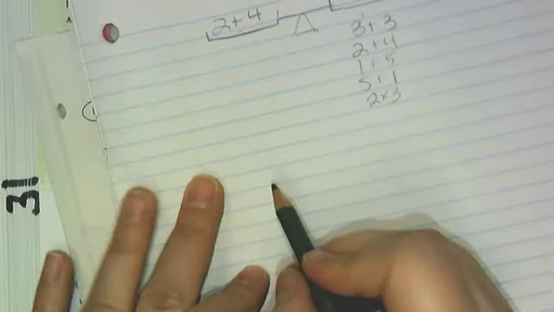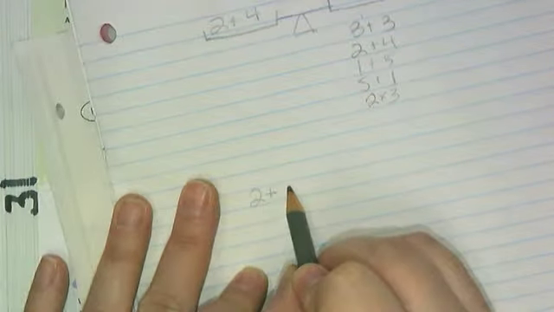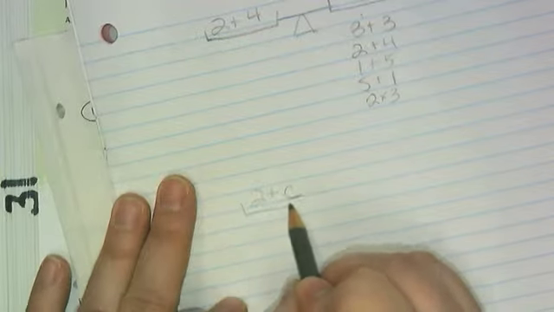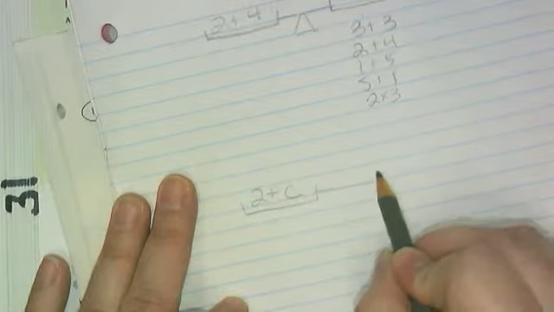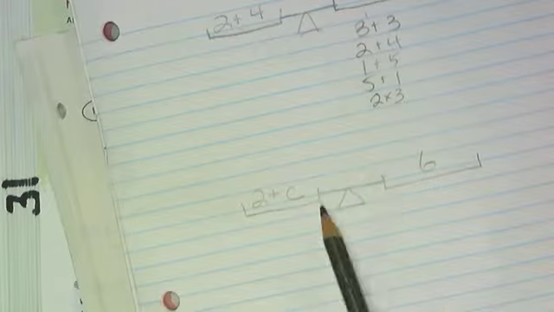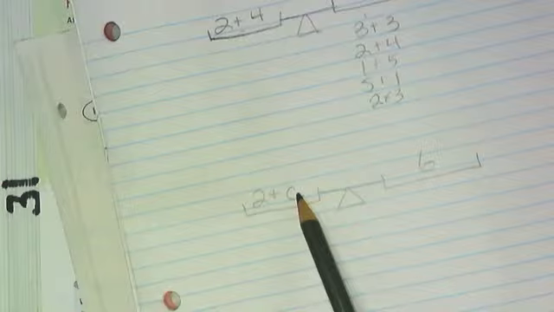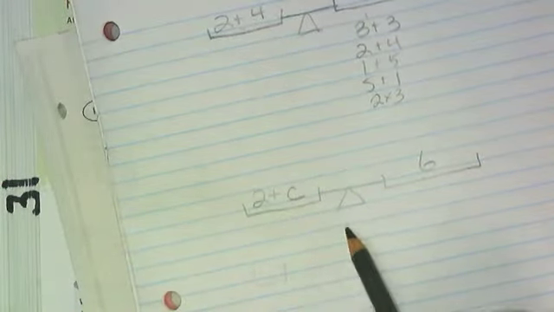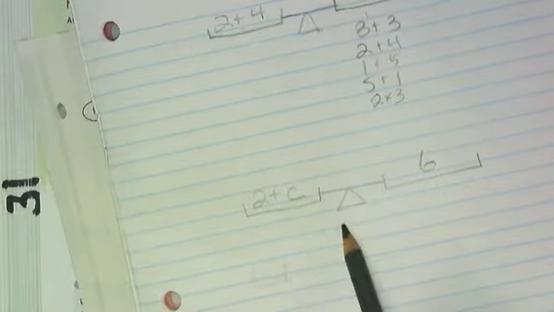Now, if we have 2 plus c and we have 6 on this side, it's still an equation. There's only one possible answer for c that's going to make this equation right. If I put 18 here, what's going to happen? It's going to go like this, because you'll have 20 and 6. The 6 is lighter. The 20 is heavier.